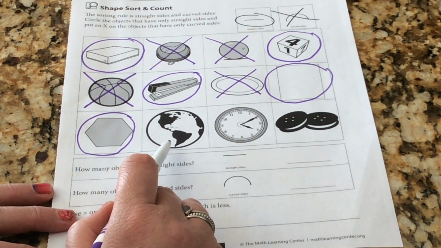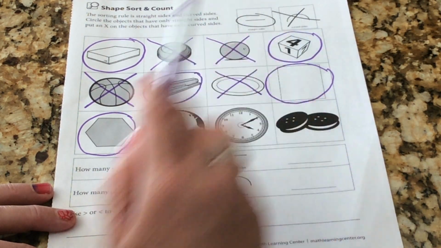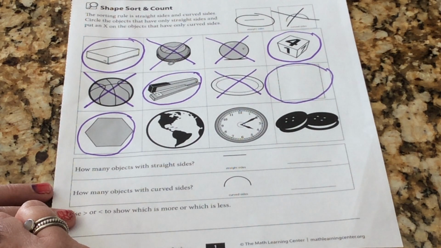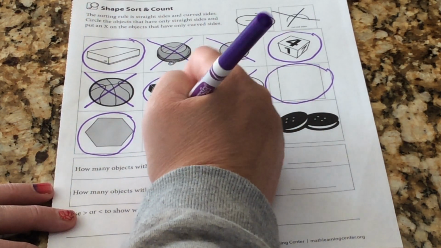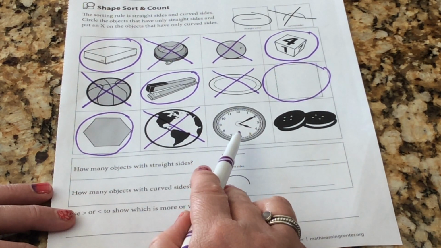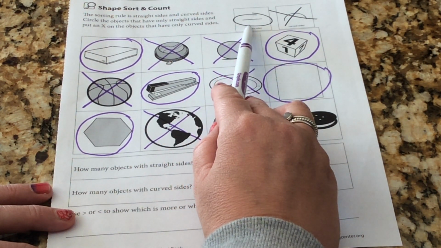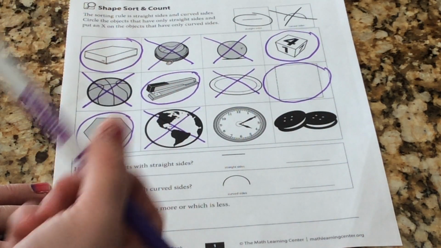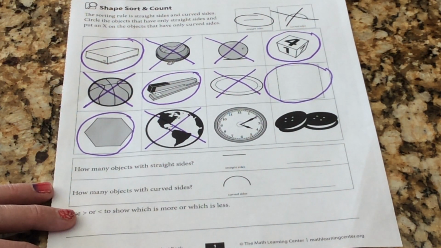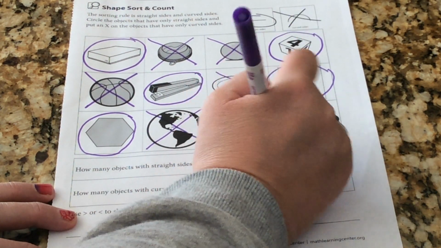Our planet Earth, what do you think? Should I circle it or X it? It is a curved line item, a sphere. We will X it. A clock. What do you think? Circle it for straight lines or X it for curved lines? We should be Xing it. It is a curved line item.